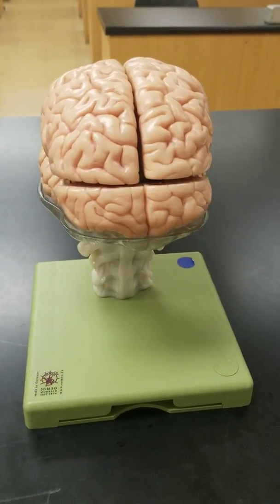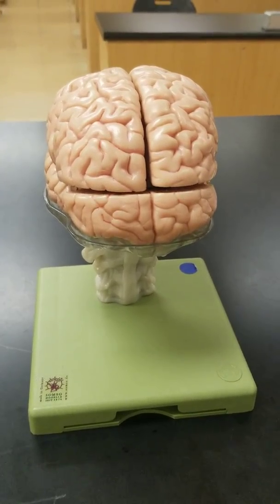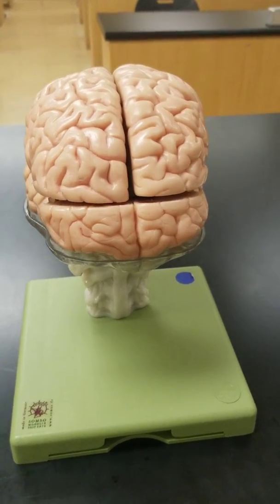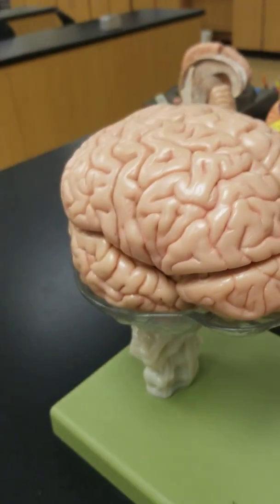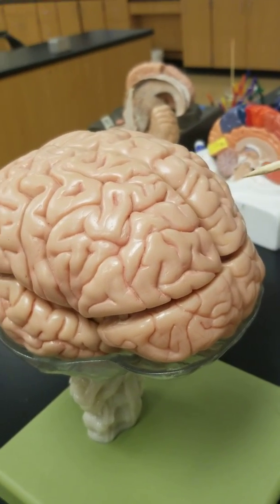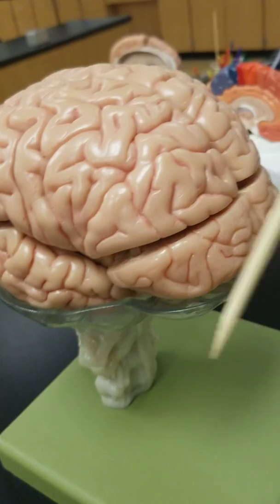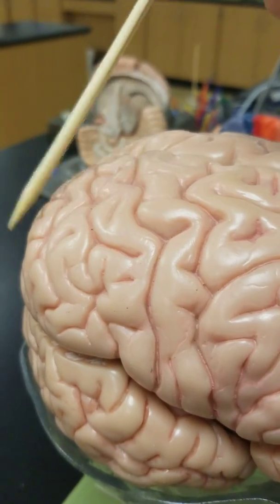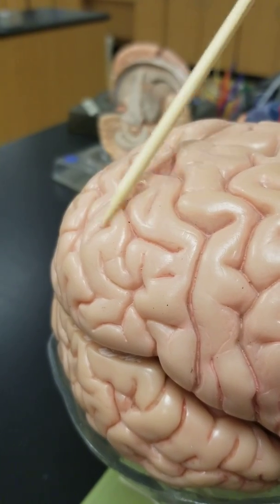All right, so this video is going to go over the brain in detail. We're going to start out with learning the lobes. Looking from the side here, we're going to have the frontal lobe here, both sides, both hemispheres. You find your central sulcus right here, and then behind the central sulcus would be the parietal lobe.